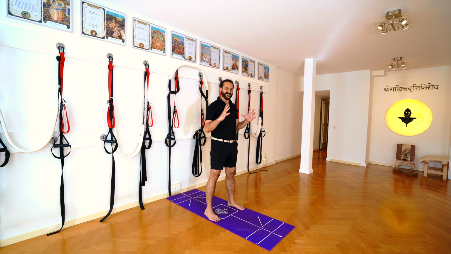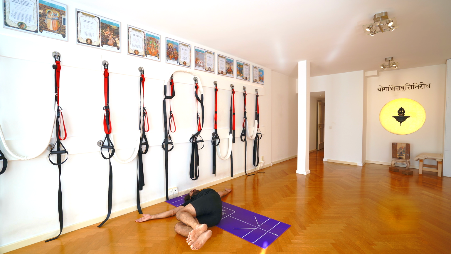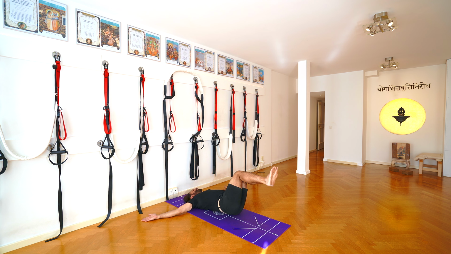Bend your knees. Take the knees close to you. Now see this, 90 degrees. Take your knees to the right side. Now don't keep your feet on the floor, because then you lose the stretch of your quadratus lumborum. Change. Take the knees to the left side.